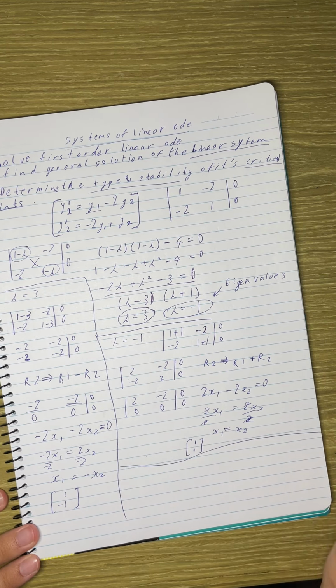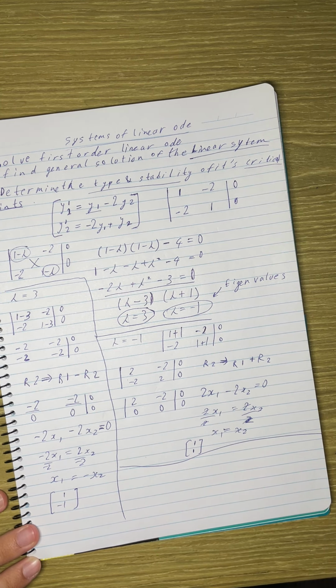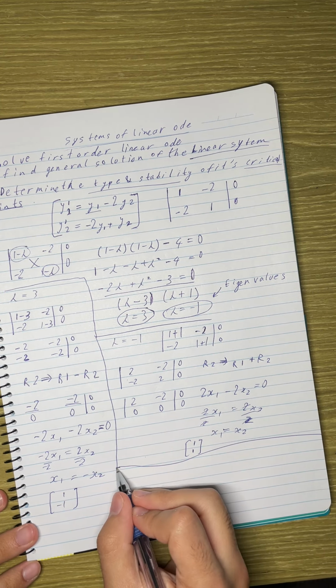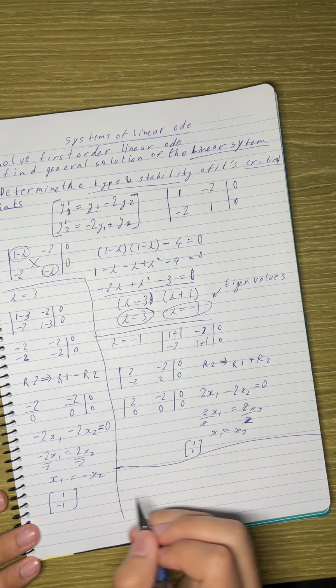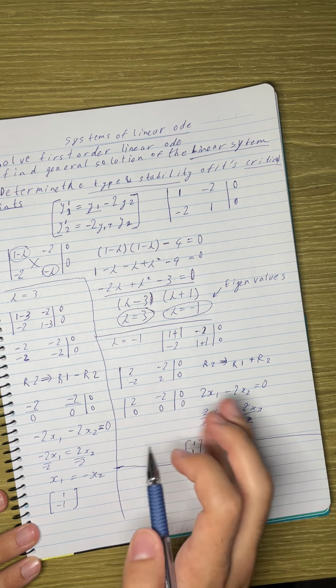Now what we do here is substitute it into the ODE solution.